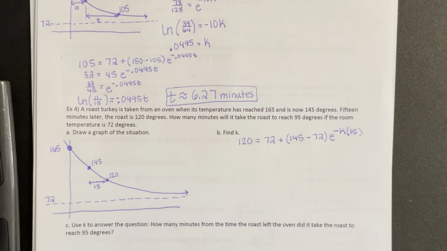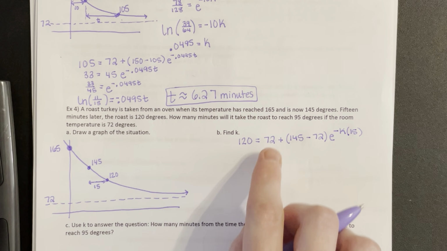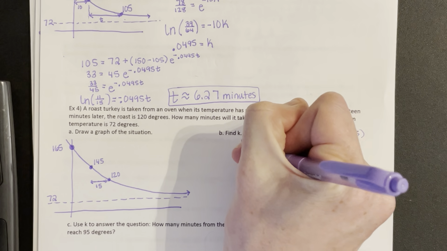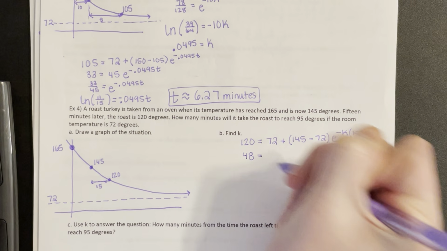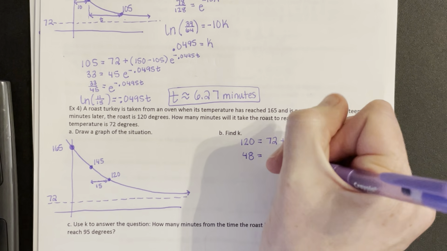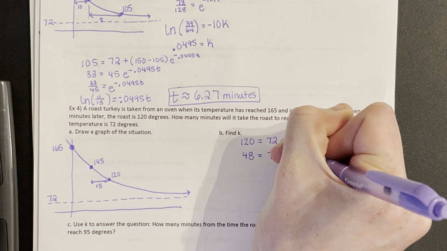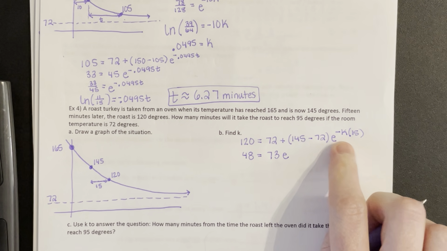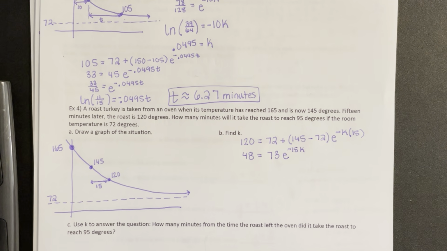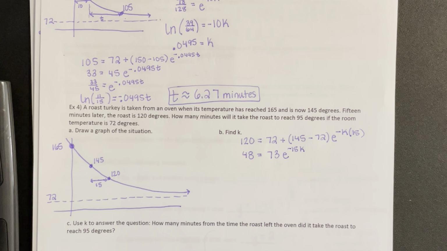If we simplify this a little bit, I could subtract 72, so 120 minus 72 is going to be 48, equals 145 minus 72 is 73, e to the negative 15k. We divide by 73, so 48 divided by 73.